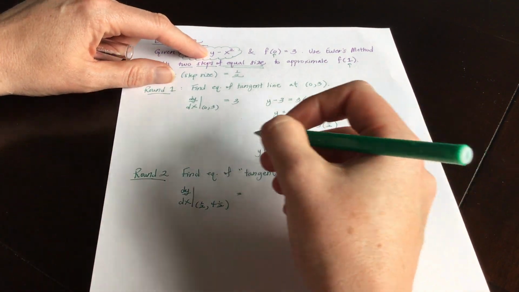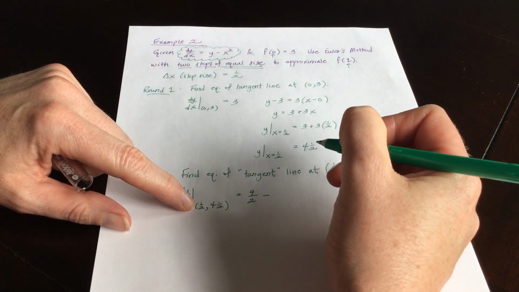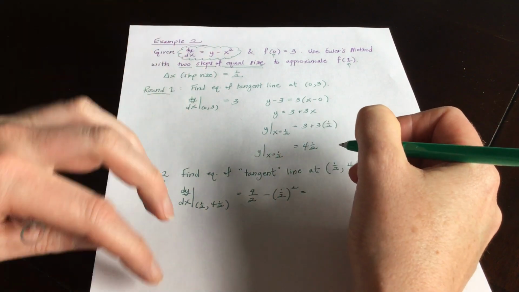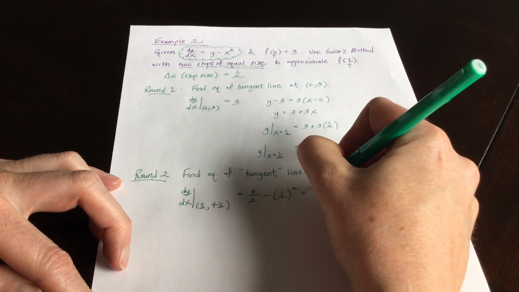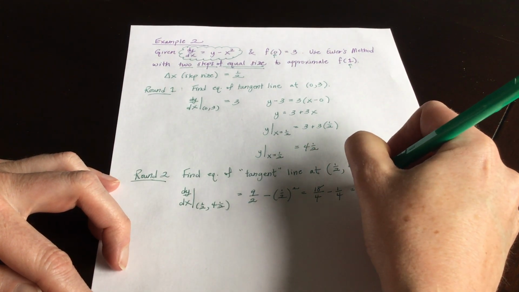We're going to put 4.5 in for y, which I'm going to write as 9/2, and we're going to put 1/2 in for x, so we'd have 1/2 squared, which is 1/4. 9/2 is equal to 18/4, so we'll have 17/4.